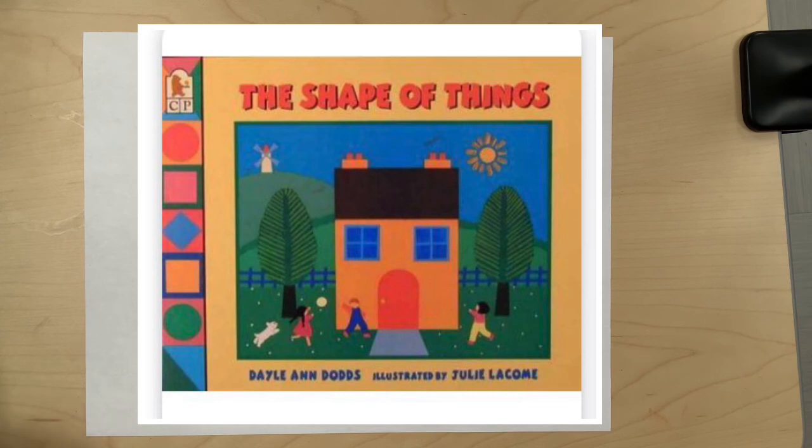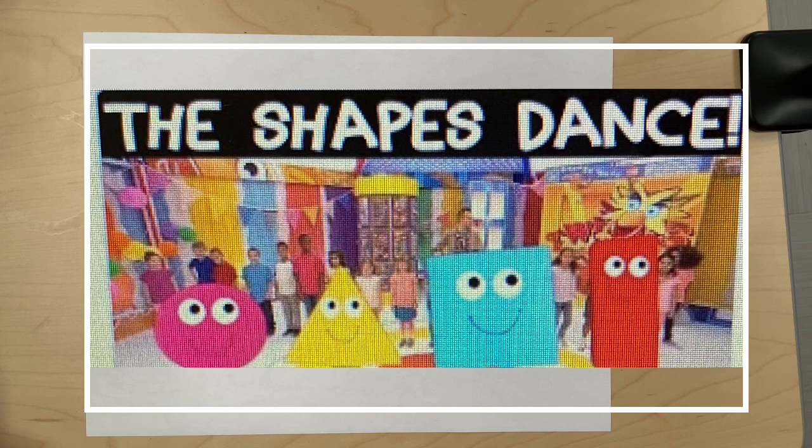You should have already listened to the read aloud, The Shape of Things. How many shapes did you see in that book? Lots and lots and lots of shapes. You should also have danced with the shapes. I hope you had a good time dancing.